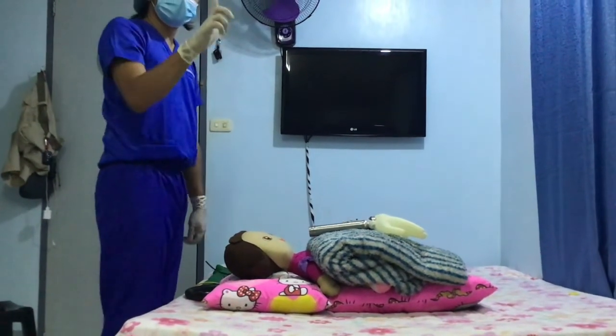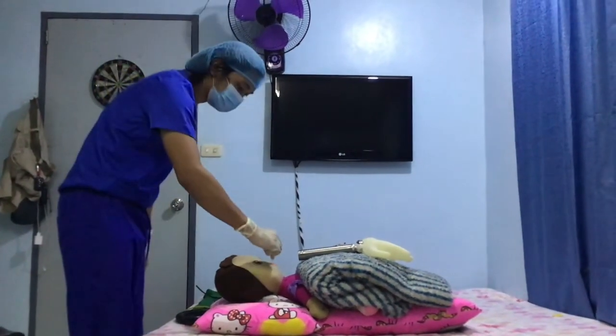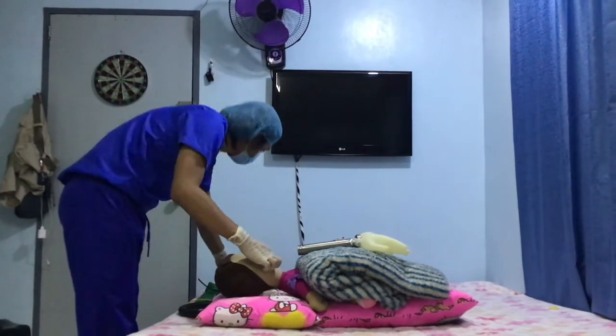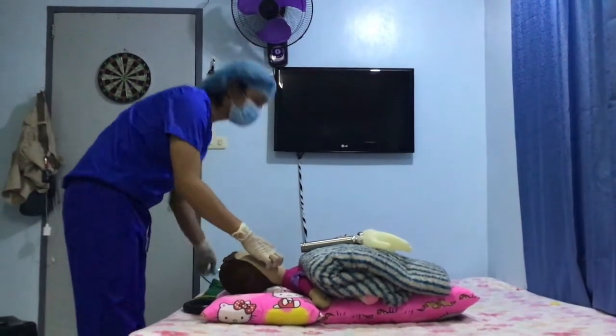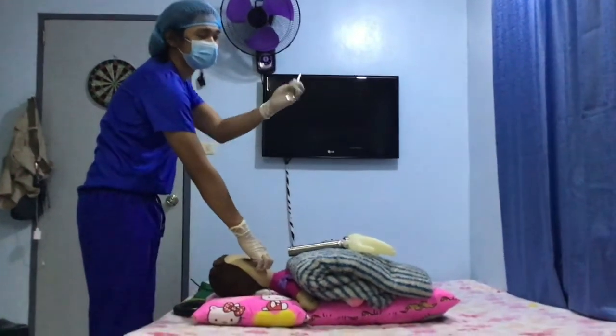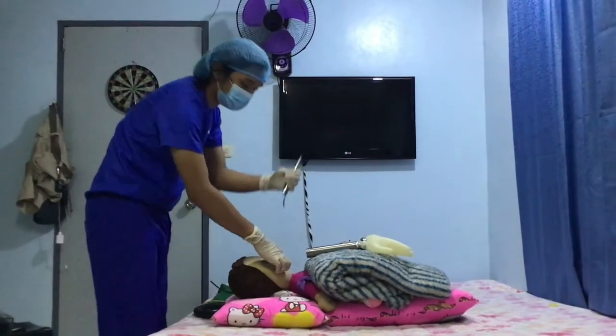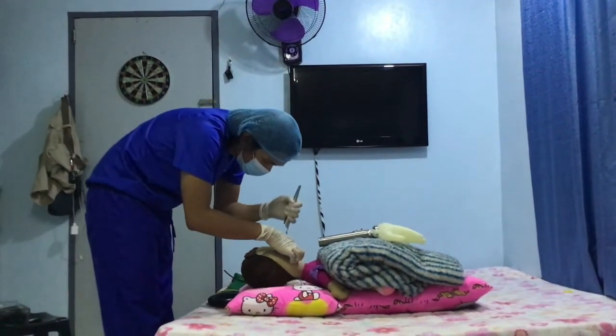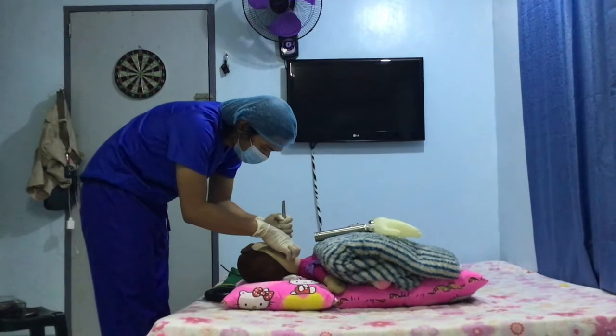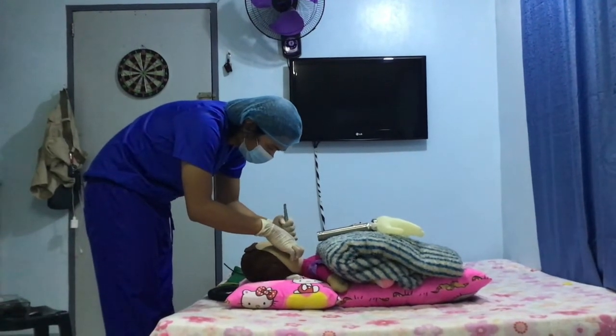Scissor your thumb and index finger to open the mouth. Hold the laryngoscope with your left hand and the blade may be near the finger for better position and control. Enter at the right corner of the mouth, then sweep the tongue towards the left. Advance the blade further until the vallecula.